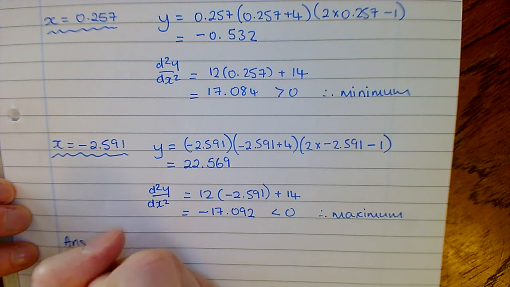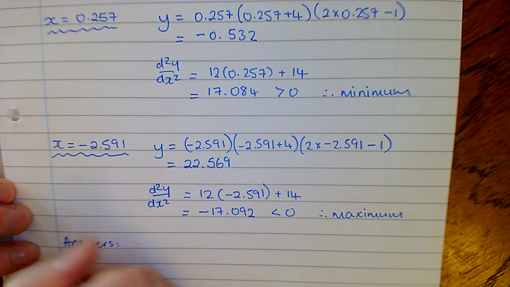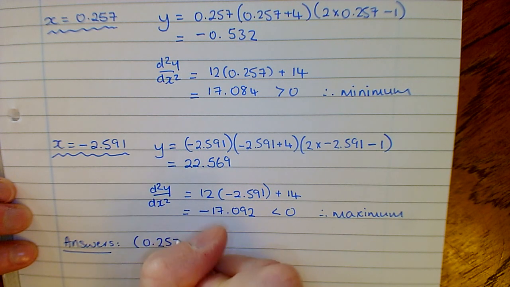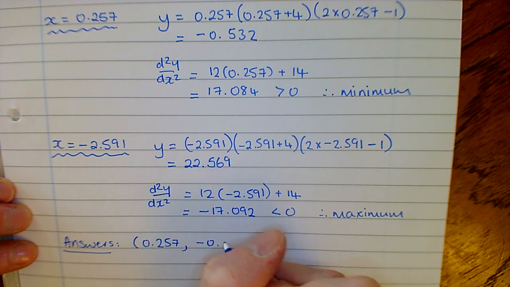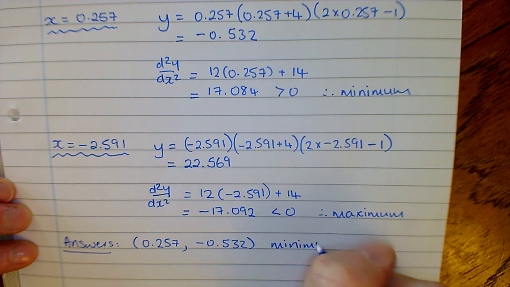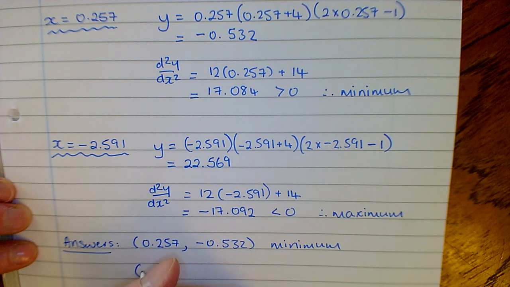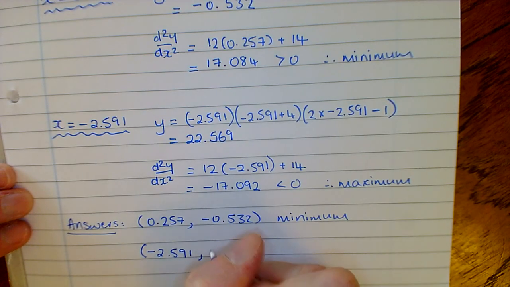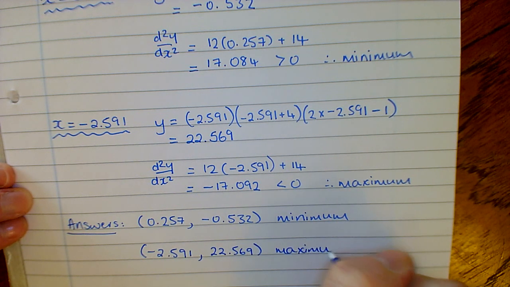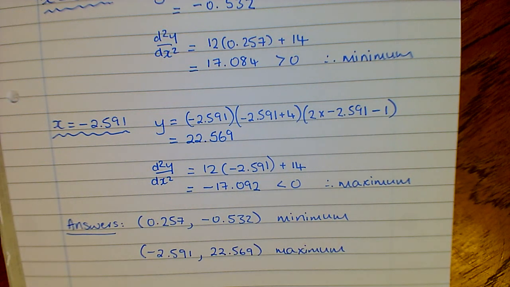Okay, so summarising our answers. Our 2 points are 0.257, minus 0.532, and that was a minimum, and minus 2.591, 22.569, and that was a maximum.